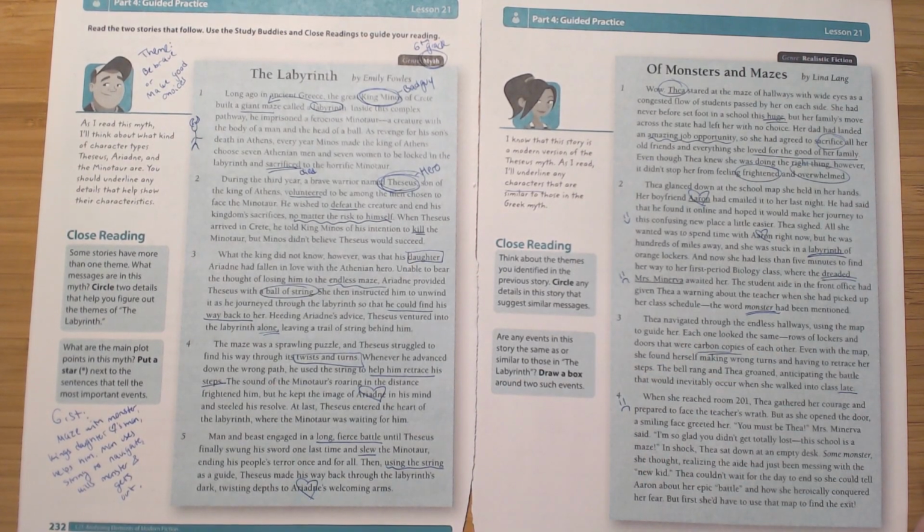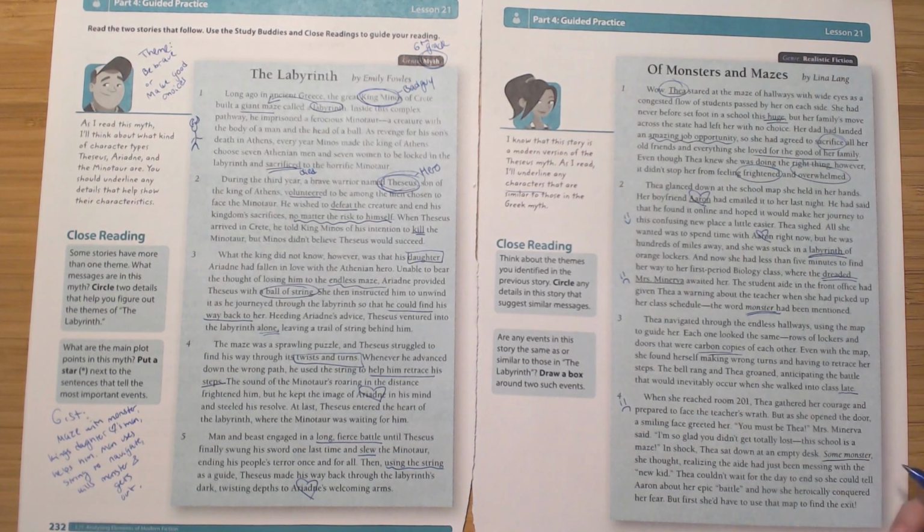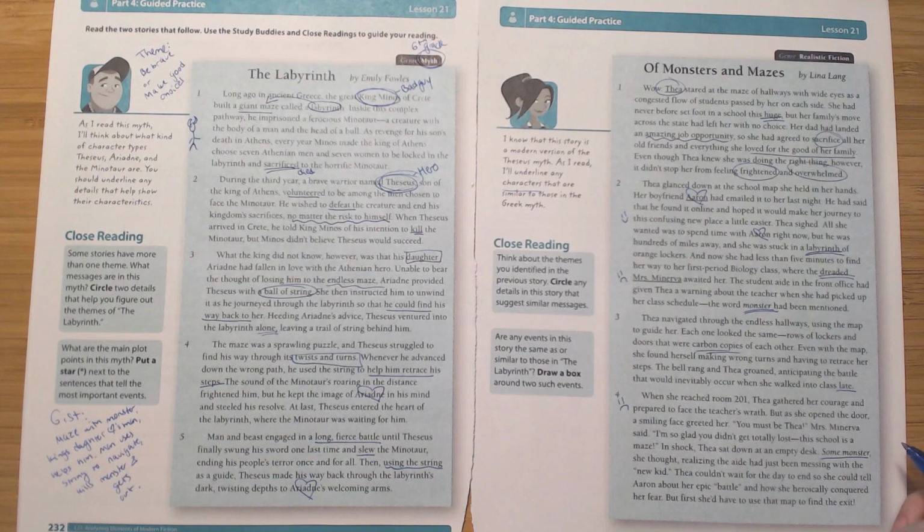"You must be Thea," Mrs. Minerva said. "I'm so glad you didn't get totally lost. The school is a maze." In shock, Thea sat down at an empty desk. Some monster, she thought, realizing the aide had just been messing with the new kid. Thea couldn't wait for the day to end so she could tell Aaron about her epic battle and how she heroically conquered her fear. But first, she'd have to use the map to find the exit.